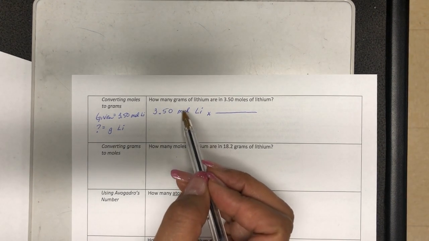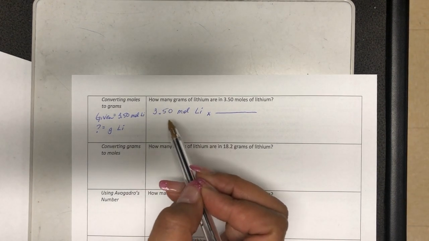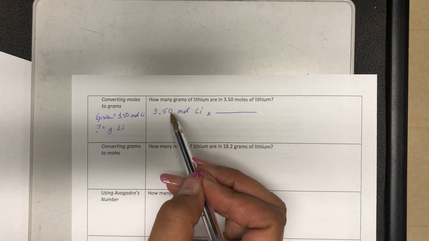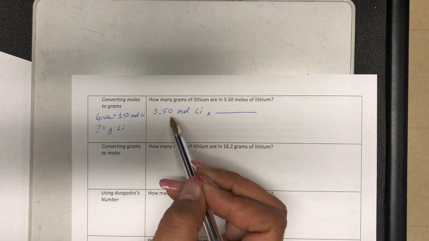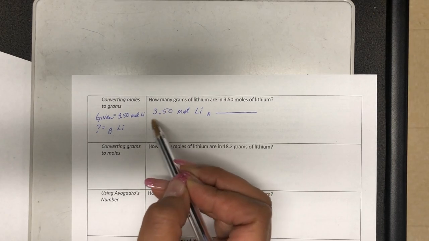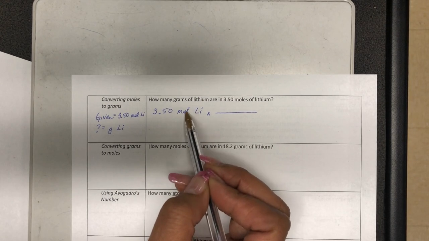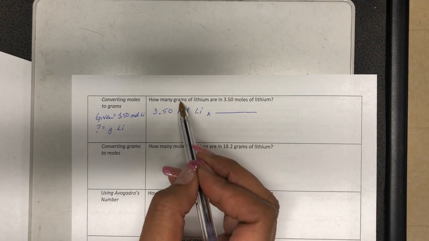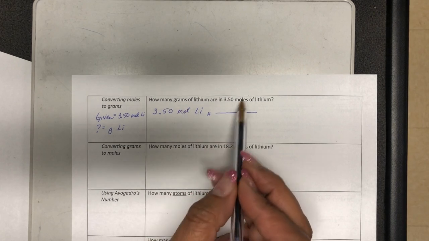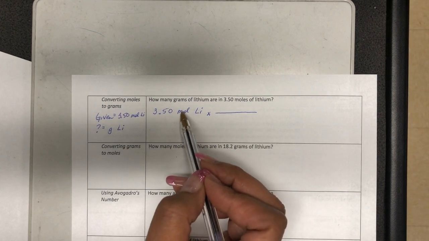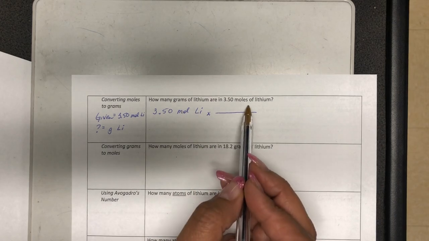Now, when you look at this, I see moles on top. You want to look at this as a fraction. So if I wrote 3.5 as a fraction, it would be 3.5 over what? 1. So this whole thing is over 1, which means moles is in the top, it's in the numerator. If I want moles to cancel out, I need to write it on top or bottom.